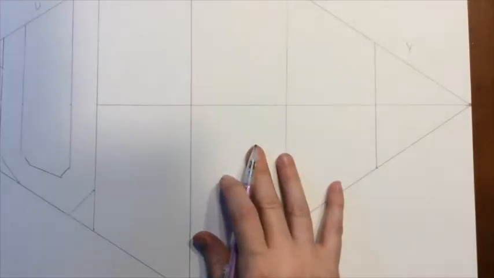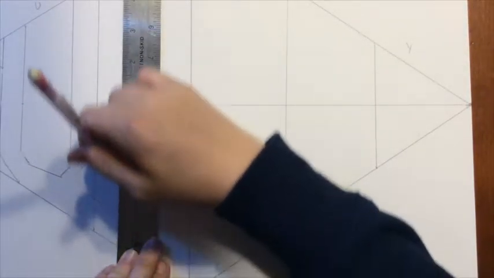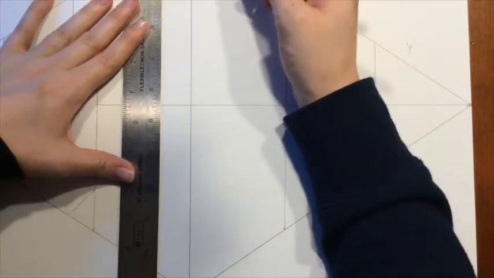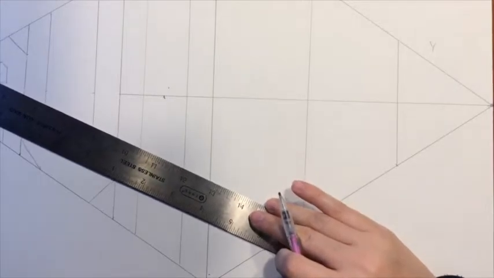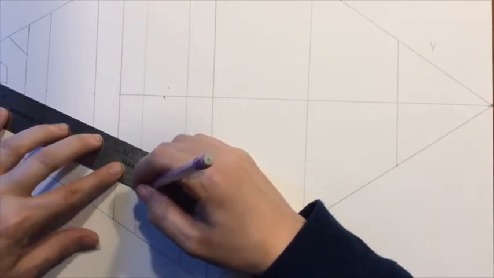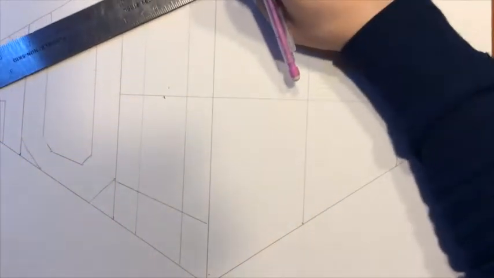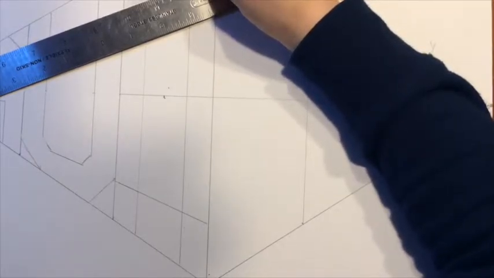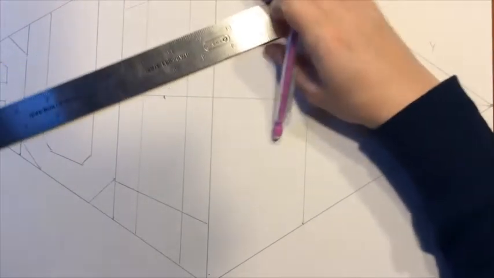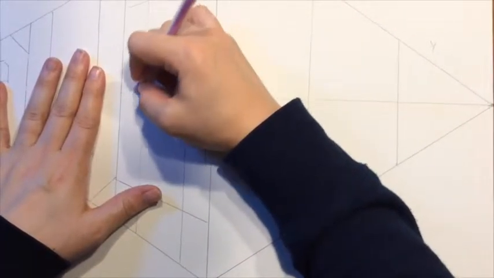Now I want to add my D. So again, I'm going to start with my vertical lines to create the back of the letter and the front of the letter. And then again, I need to continue with my horizontal line here. And I'll kind of follow what I was doing for the line of the A. So here's the start of the D. I don't need my horizon line.